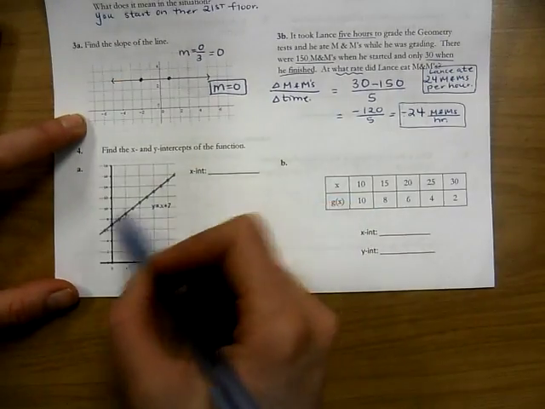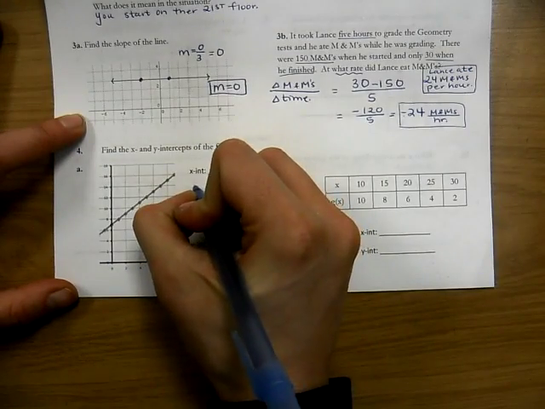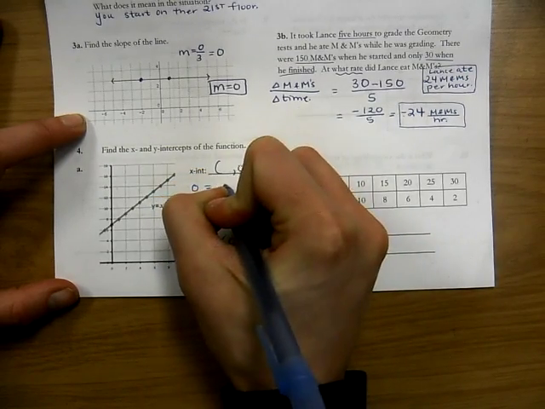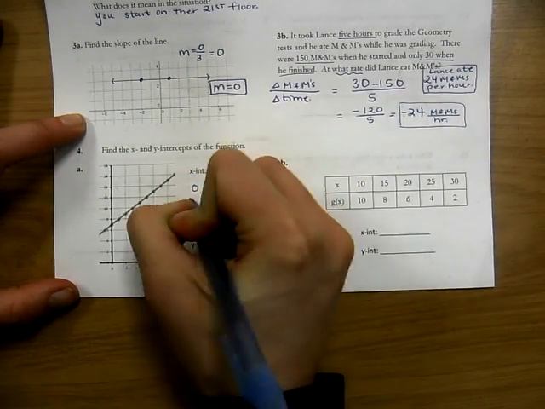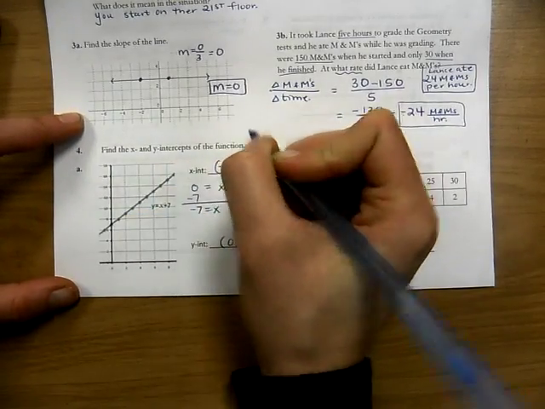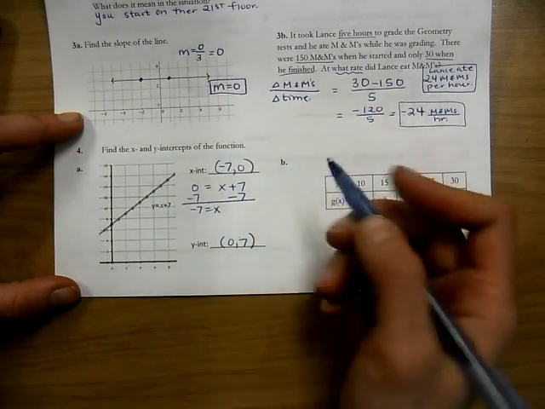So going back to the x-intercept, I can't see it on the graph, but I do have the equation, so I could substitute 0 in for y because I know the x-intercept has a y-coordinate of 0, and then I could subtract 7 and I get the x-intercept is negative 7 comma 0. Another way that you could do that is to make a table, find all these points.